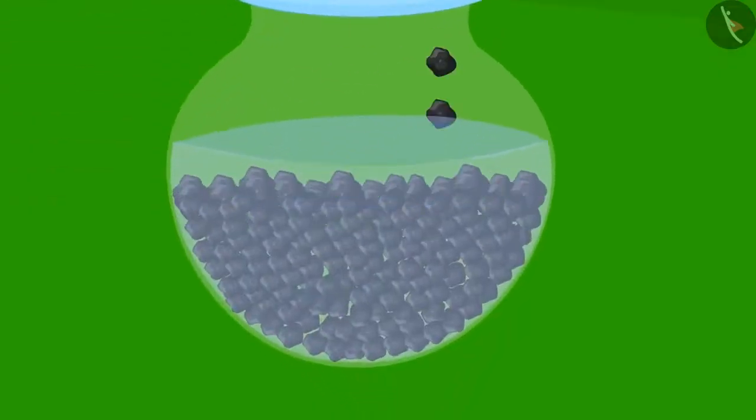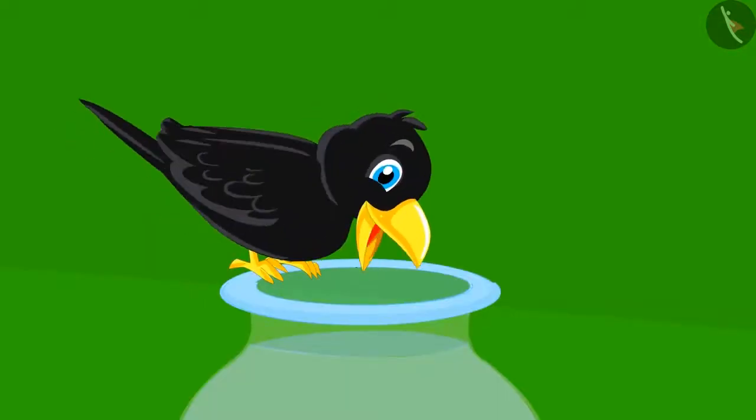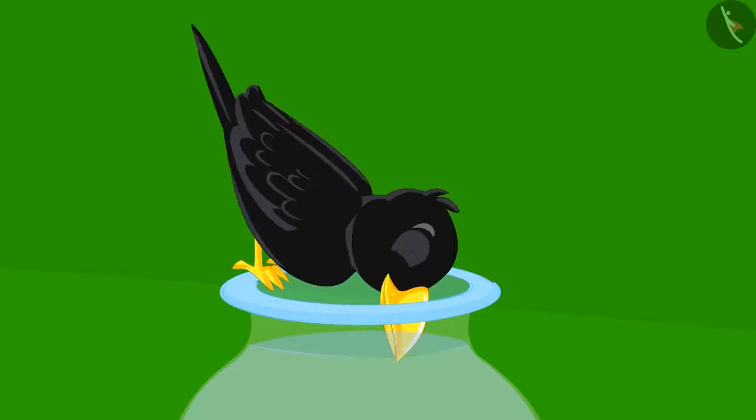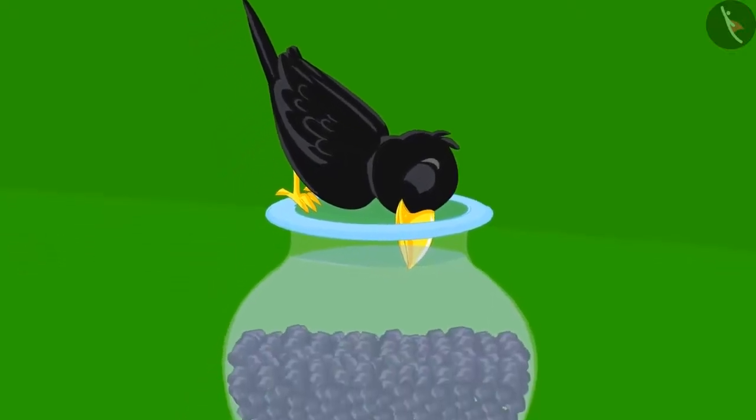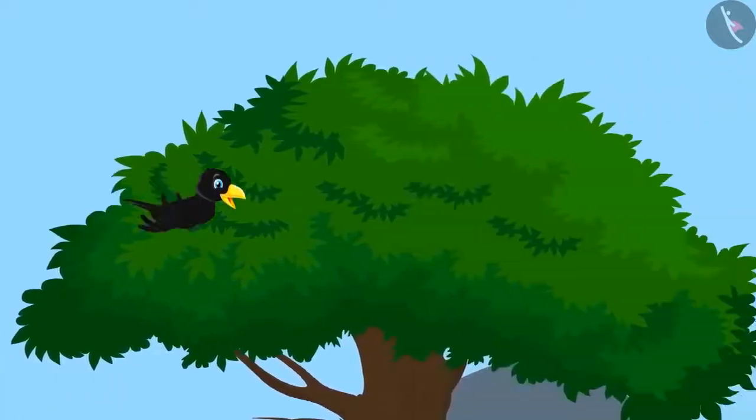The crow put the stones given by Appu into the pitcher. The water level came up. The crow was very happy and dipped his beak into the water and was able to drink the water. He drank water from the pitcher and happily flew away to his house.